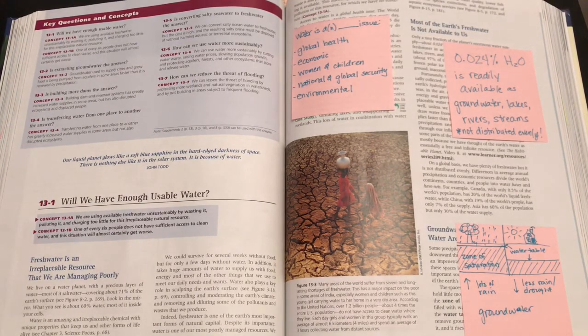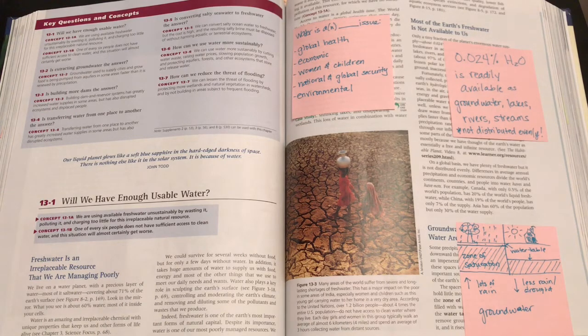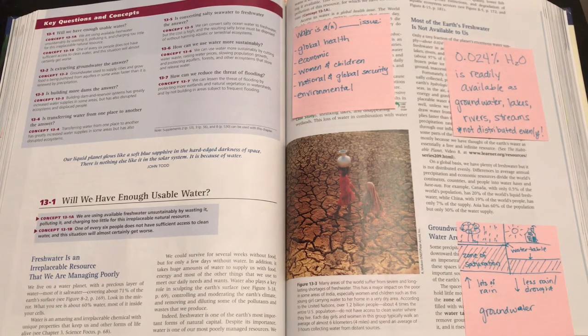So water is a big issue. It's a global health issue because of diseases that can be transmitted through water. It's an economic issue because we pay for it. It's an issue for women and children because they often spend massive amounts of time collecting water. It's a national and global security issue. Water crosses borders. It doesn't care which country it's in. And of course, it's an environmental issue because of the ecological effects of not enough water or too much water.